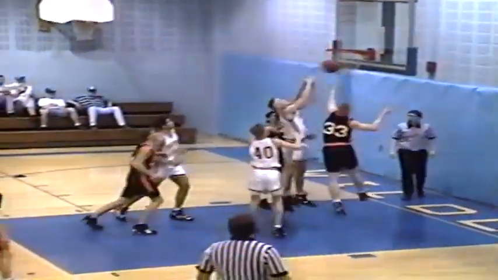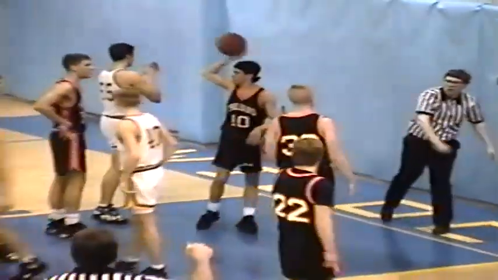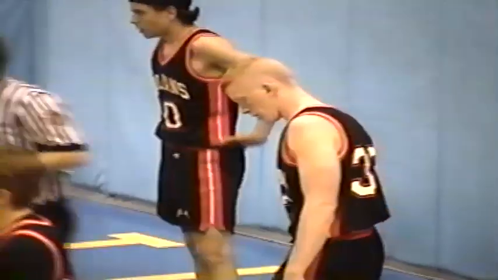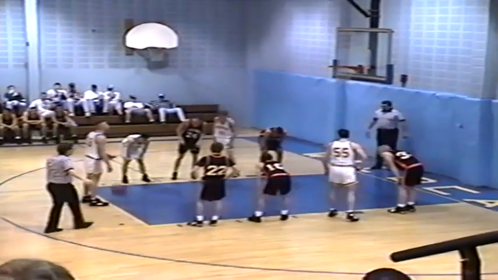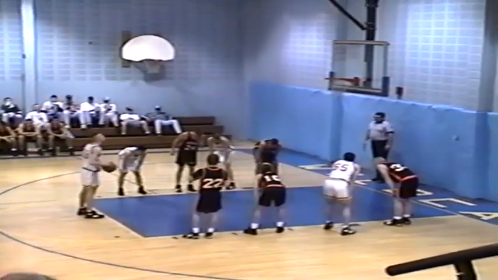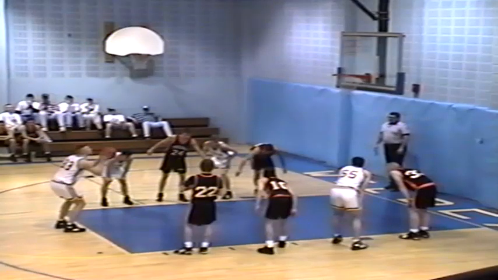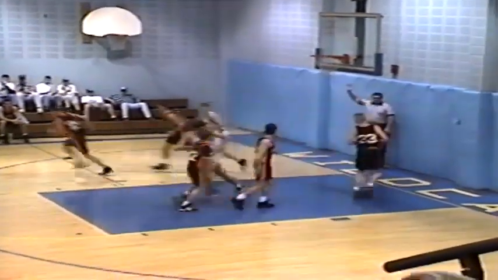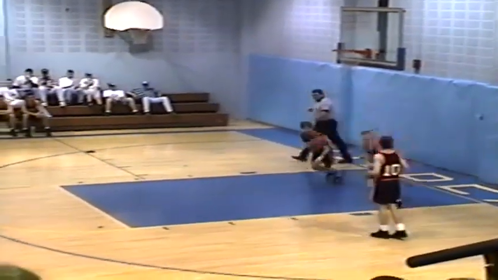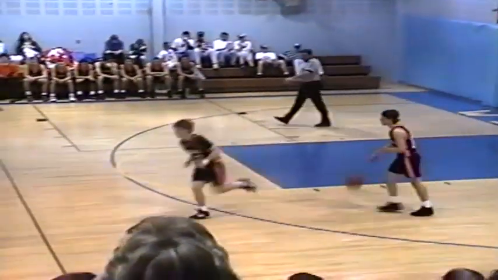Controlled there by Sherman in a pile of Trojans. Sherman still has it. Puts the shot up. It's good. Troutman will pick up the foul. And for Steve, it'll be his second, I believe. Mark Sherman goes to the foul line. His bucket counted. He made it 14-6, and he can make it 15-6 as Troutman indeed picked up his second personal, and Sherman's shot is good. It is 15-6 now. UD trailing by 9.